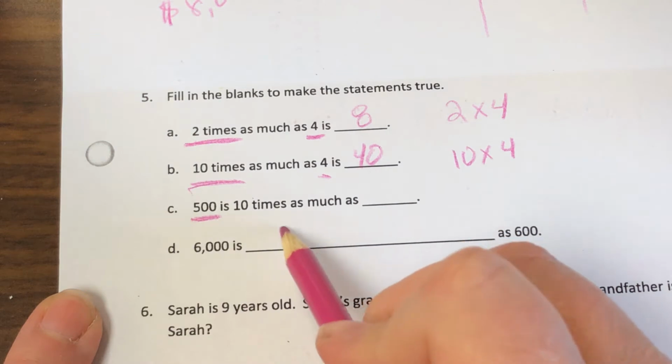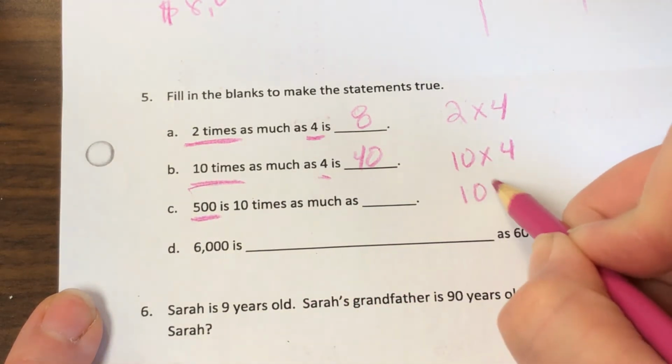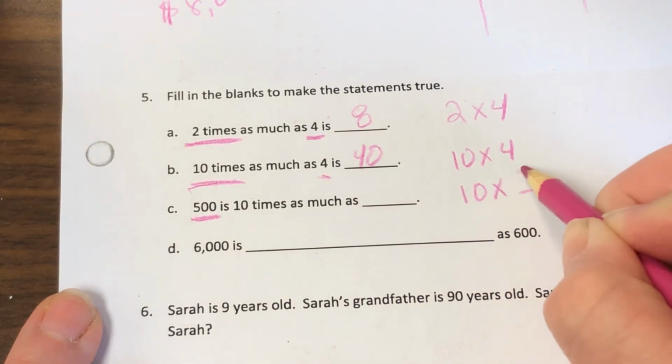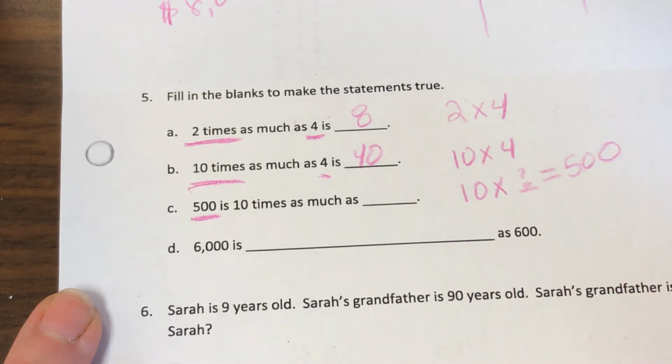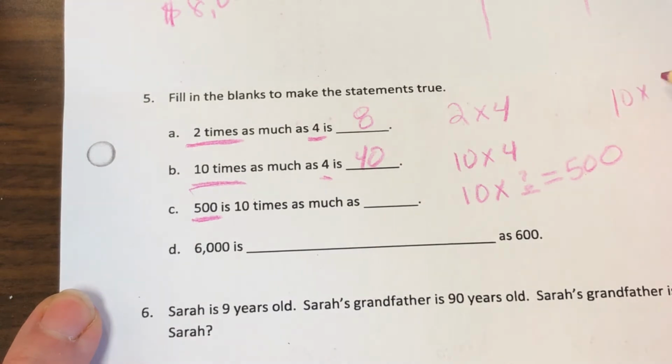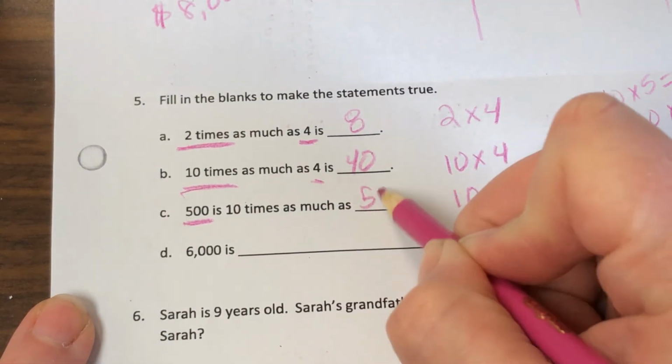500 is 10 times as much as, so 10 times my blank, which I'm going to put a question mark, equals 500. What could go there? Well, if I did 10 times 5, I'm going to get 50. But I need 500. So if I do 10 times 50, I should get 500. So my answer would be 50.